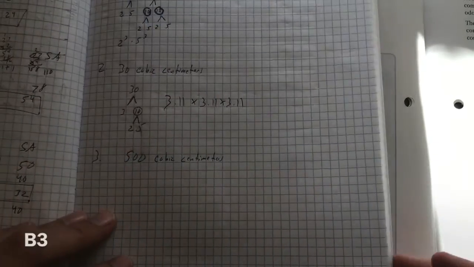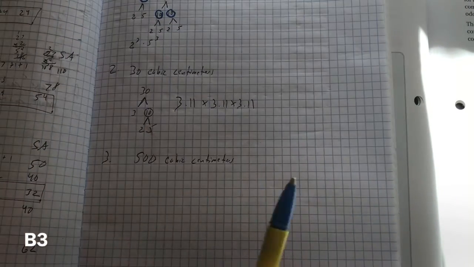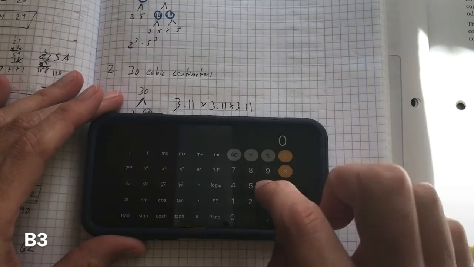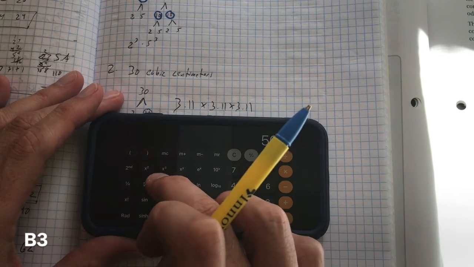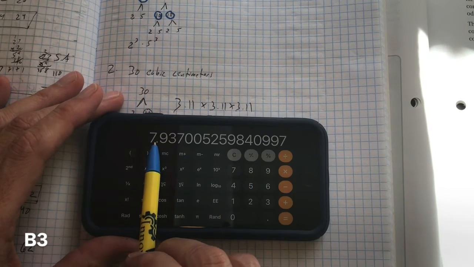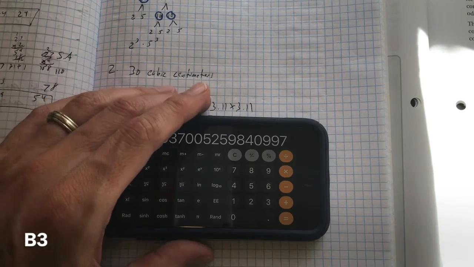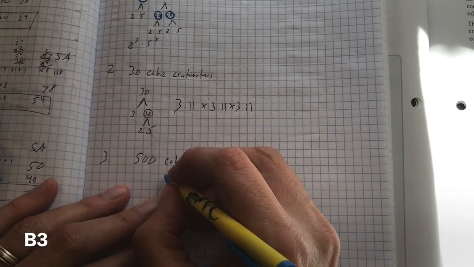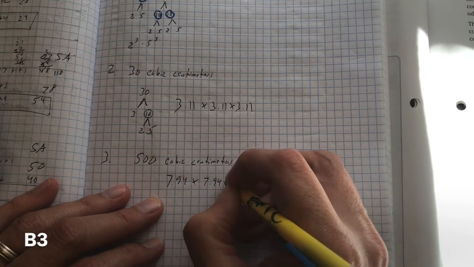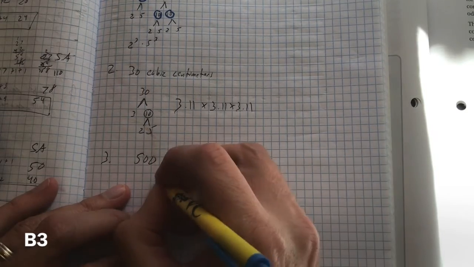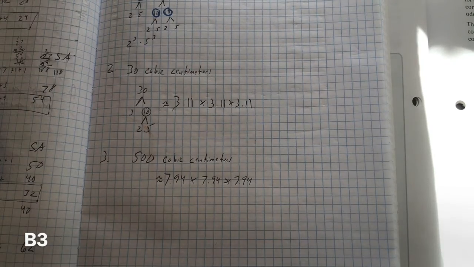All right, last one we have is 500 cubic centimeters. So let's just, again, same process, 500. And we'll hit this cube root button right here. And there it is. It ends up being about 7.94. And again, this is an estimate. It's not exactly there, but 7.94 times 7.94 times 7.94. And this is going to be about, same thing as this one, about there as well. It's not as precise.